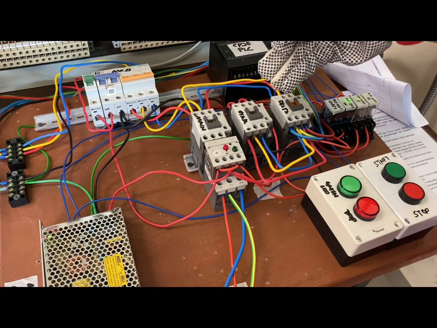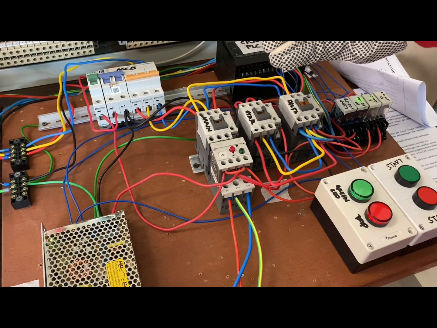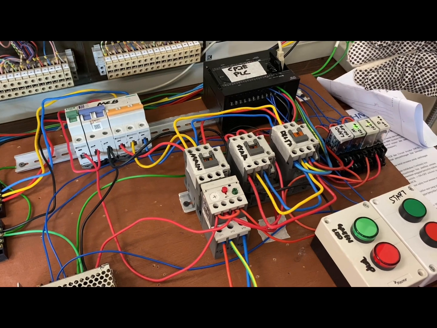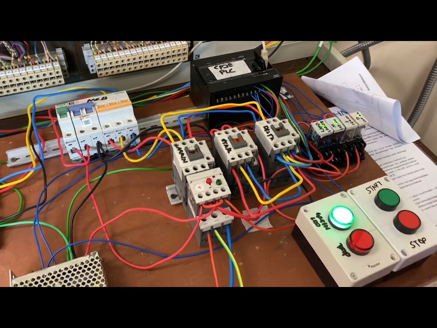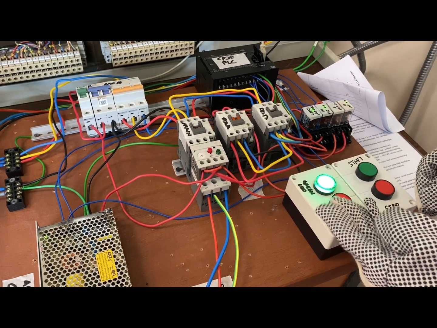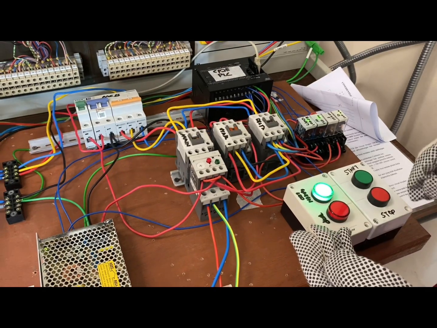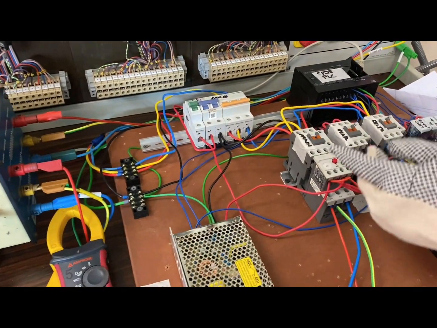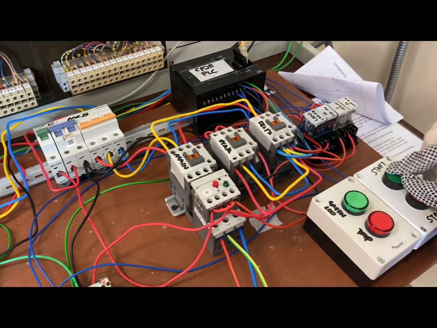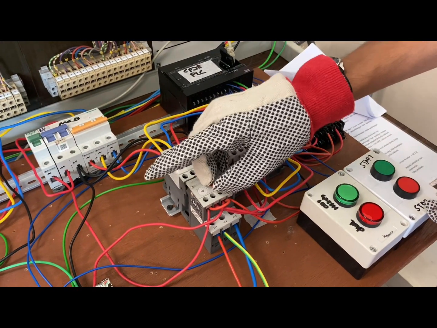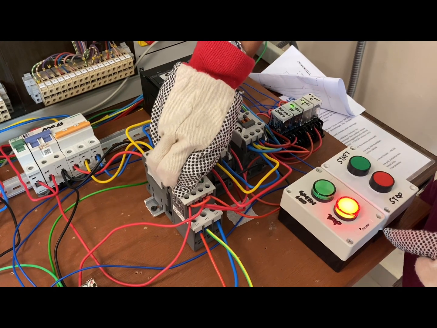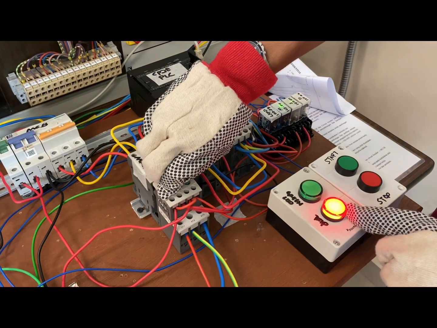So the main and star will connect. After 10 seconds it will change to delta. So the LED light will turn on. So if I stop, then it stops, cutting the current from the delta and main. So if I start again and then I pull the trip, it will switch on the trip light.